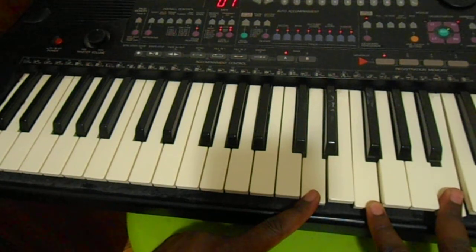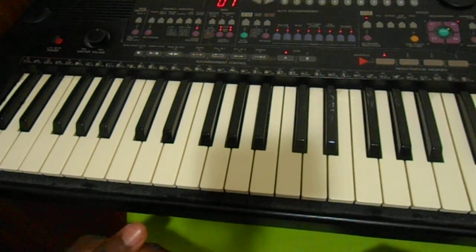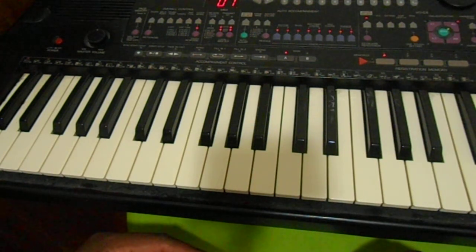So this was just a short lesson on diminished chords. Remember, your 2, your 3, and your 6 in the major scale are minors. Your 1, your 4, and your 5 are majors. Your 7s are diminished.